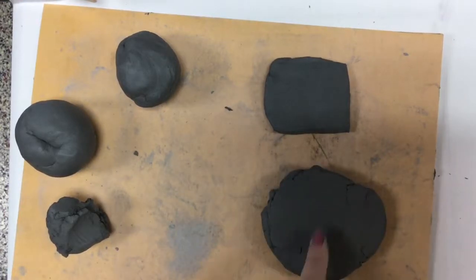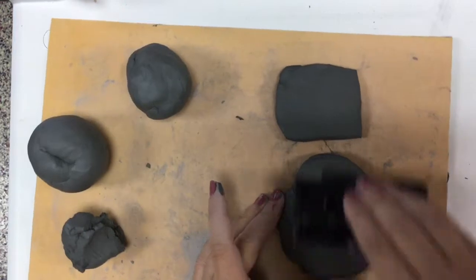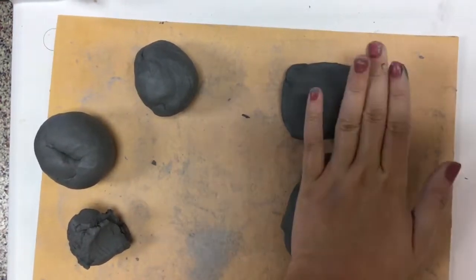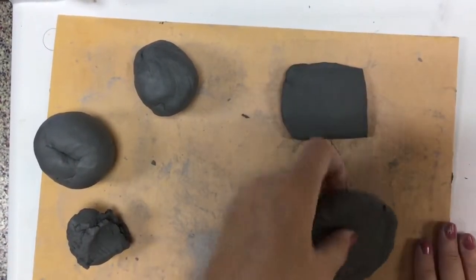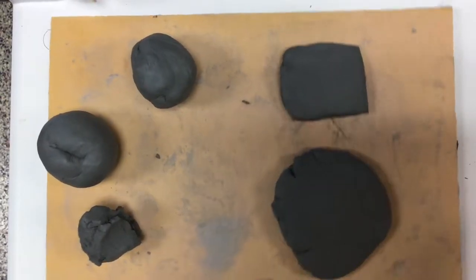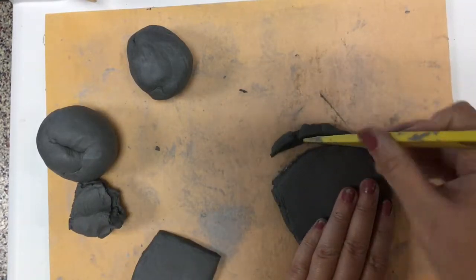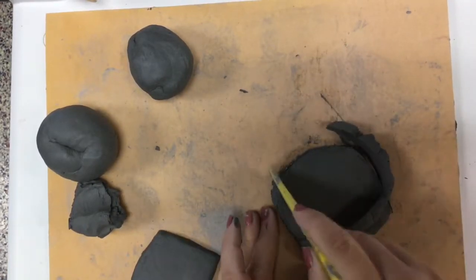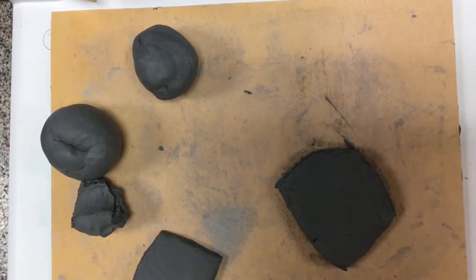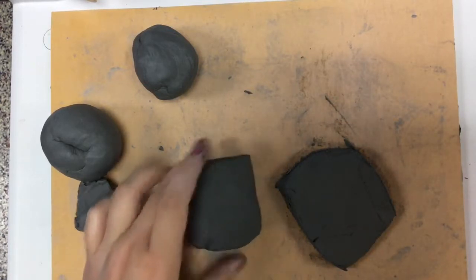So it might not be very even. So you could use your tools to flatten that surface or smooth it out. Or you can use your hand. That's up to you. With the slab, we can also cut the slab into a shape we like. So you might trim those edges. So once we have our slab, there's some different things we can do with it.